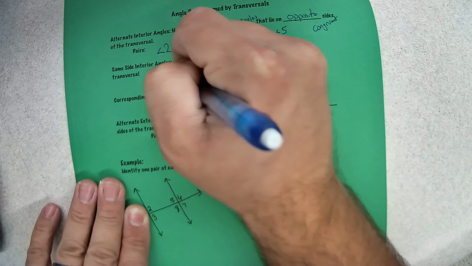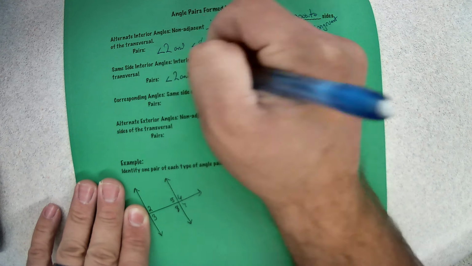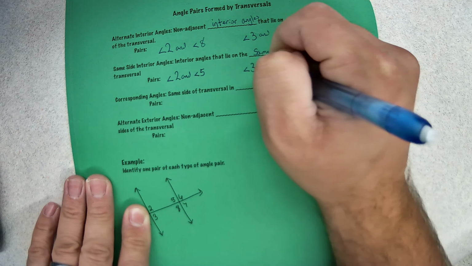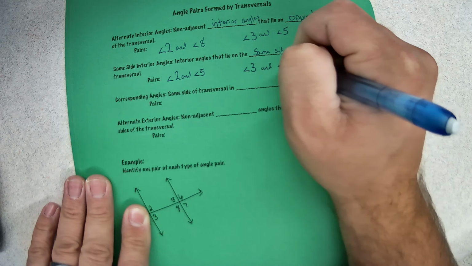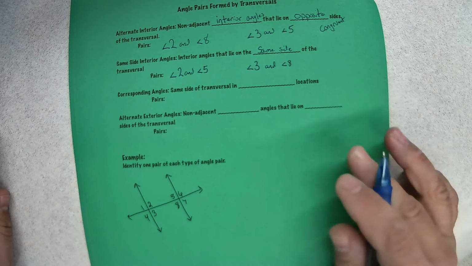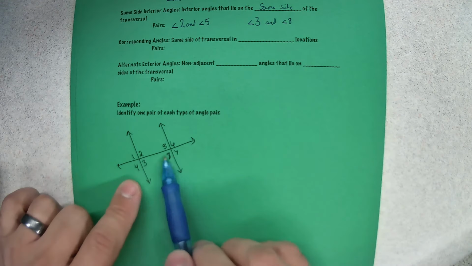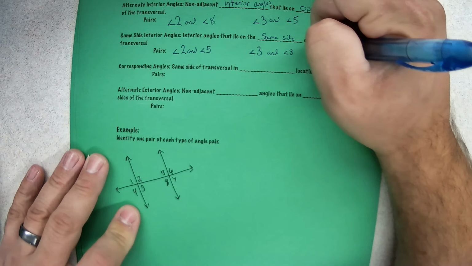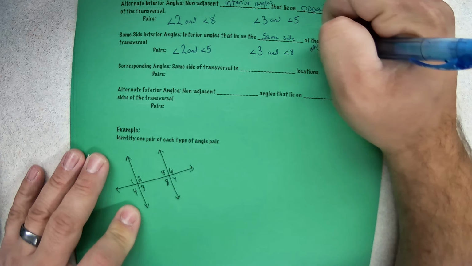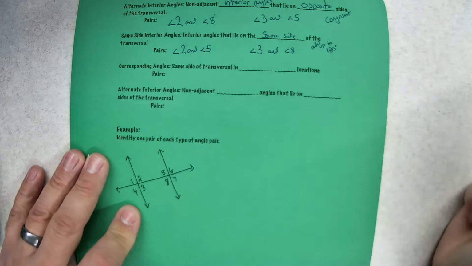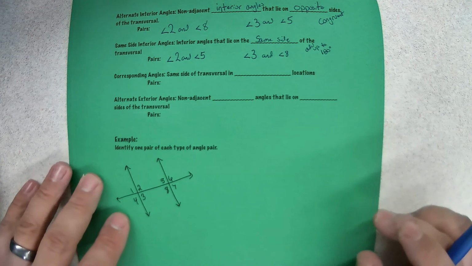So angle 2 and 5, and angle 3 and angle 8. These types of angles are always supplementary, meaning they add up to 180 degrees.